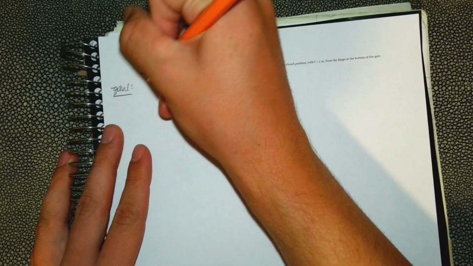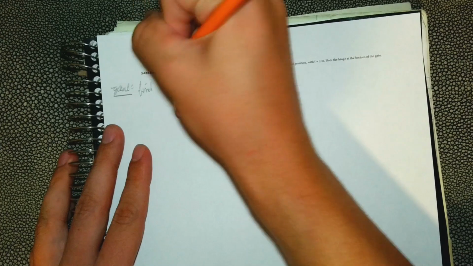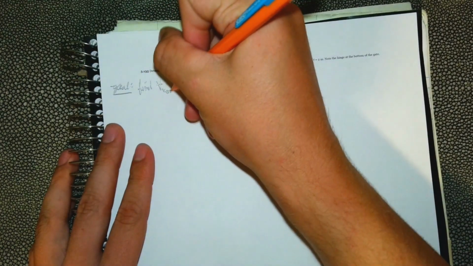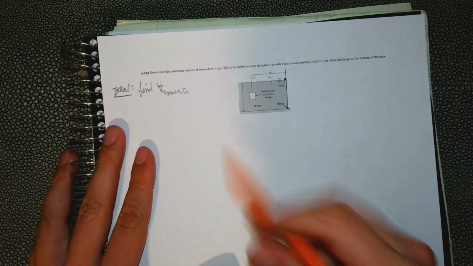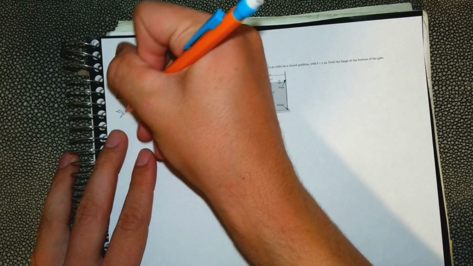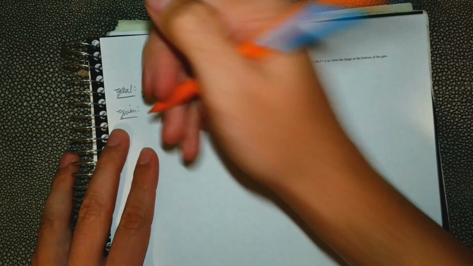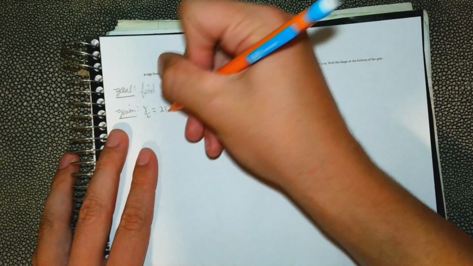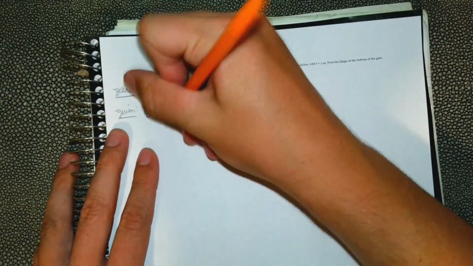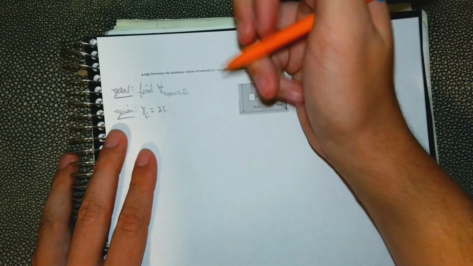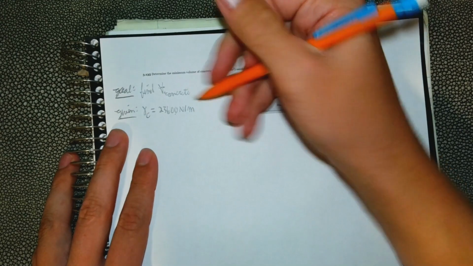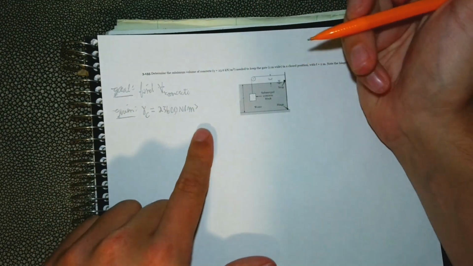So we need to find the volume of concrete, the minimum volume that keeps the gate closed, okay? And then our givens, specific weight of concrete equals 23.6. I'm going to go ahead and convert that to newtons, so times that by 1,000: 23,600 newtons per meter cubed.